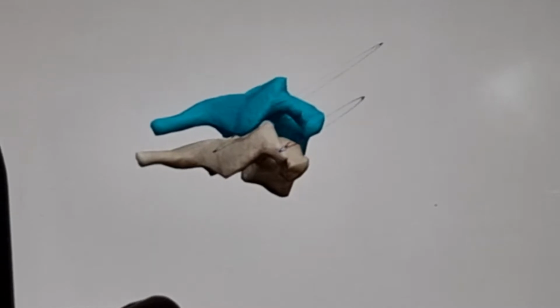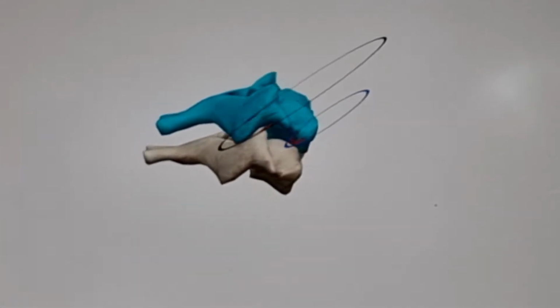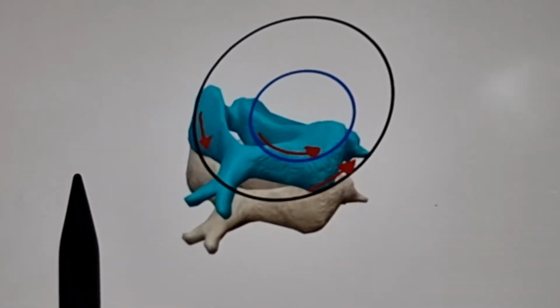So if I just turn this a little bit to the side, you can see how I put this circle within the plane of the facet joint. So the facet joint is right here. And that's how joints move. This C5 is going to slide over C6 within the plane of that motion. These joints do not jam against each other. They're meant to glide over each other.